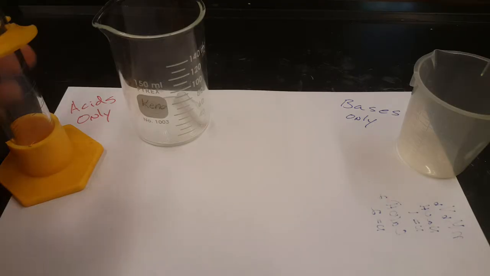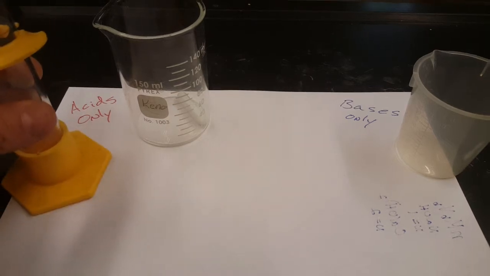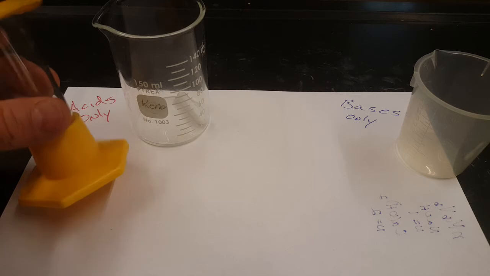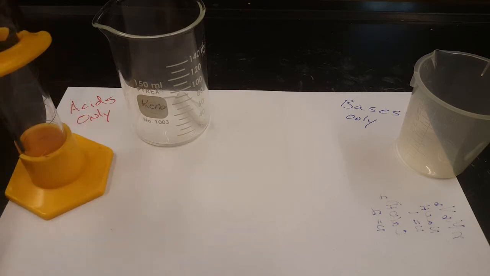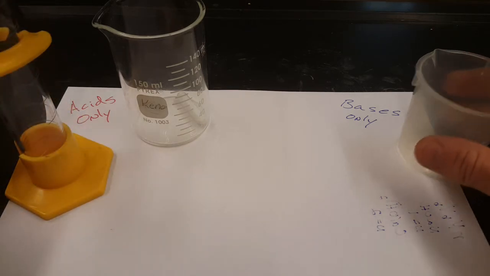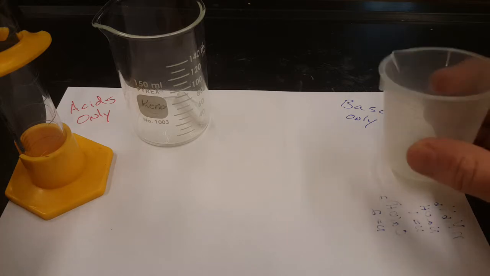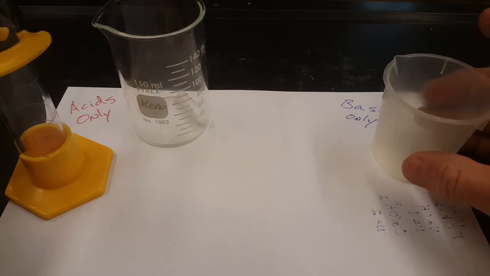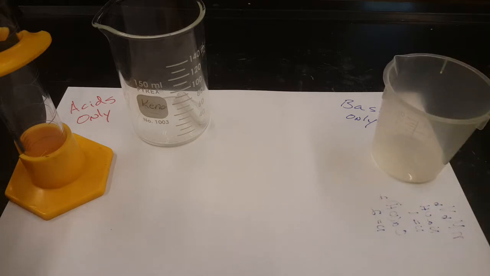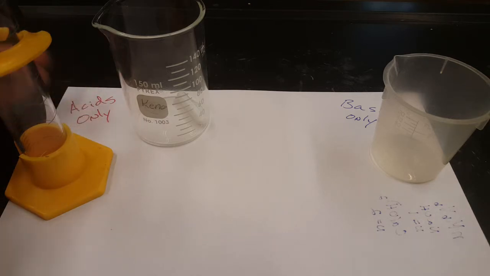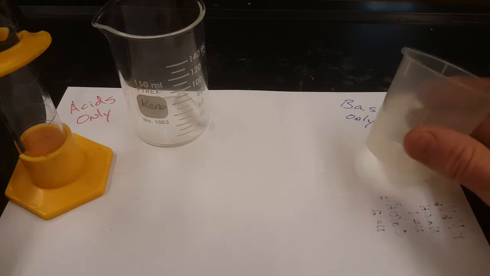Please make a note that your graduated cylinder and your beaker are for the acids. You're only going to use these for your acids. And the urinalysis cup is going to be for your sodium hydroxide. You'll either be assigned hydrochloric acid or sulfuric acid today for your acid, or both if we have enough time. And your base is going to be sodium hydroxide.